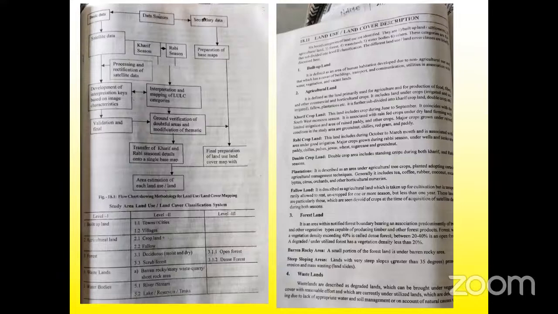The imagery is interpreted based on the ground check corrections. The classification system should be adapted to the present area. And before going to that, we have to know what the true color composition is and what the false color composition is.